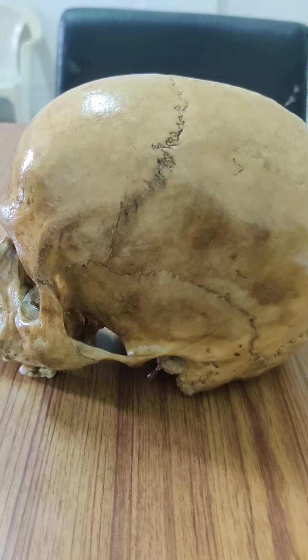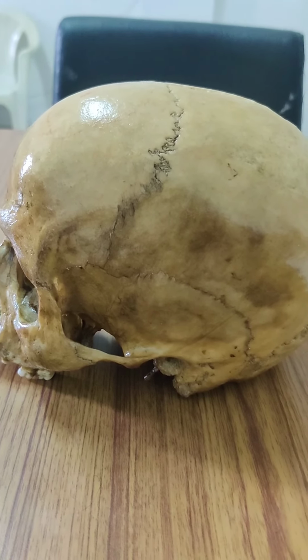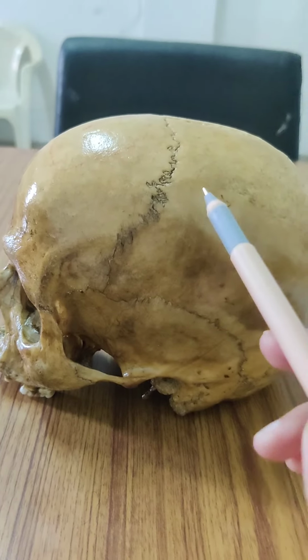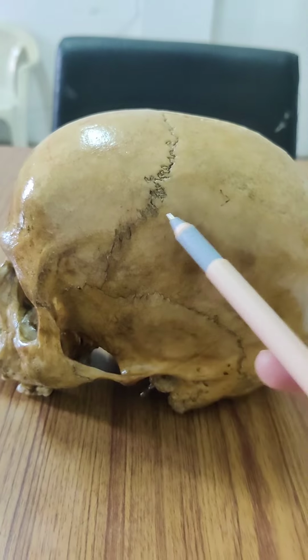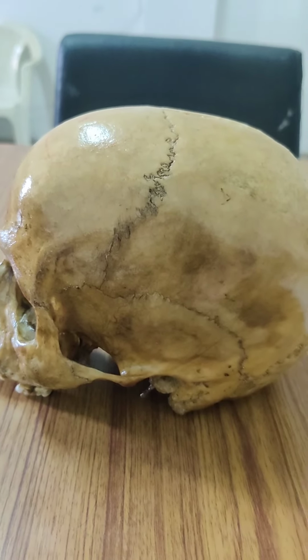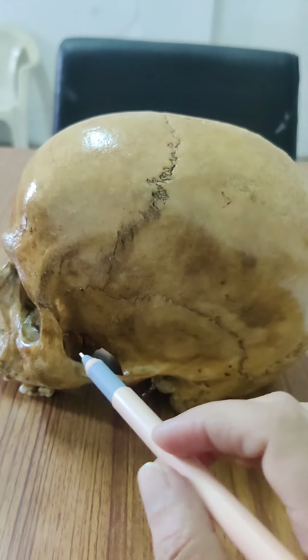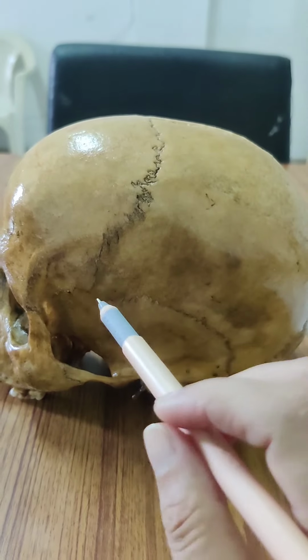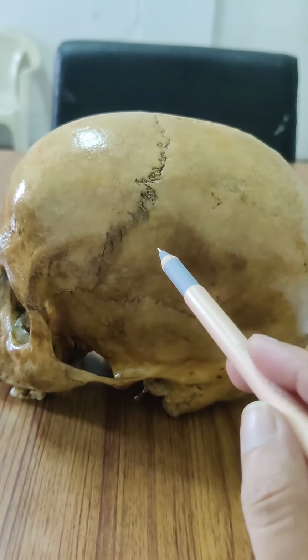Today I am going to discuss the temporal fossa. Here you can see the lateral view of the skull. This view of the skull is known as norma lateralis. In the temporal fossa, we will discuss the boundaries of the temporal fossa.